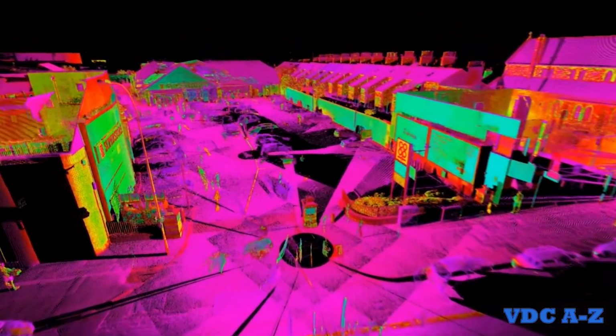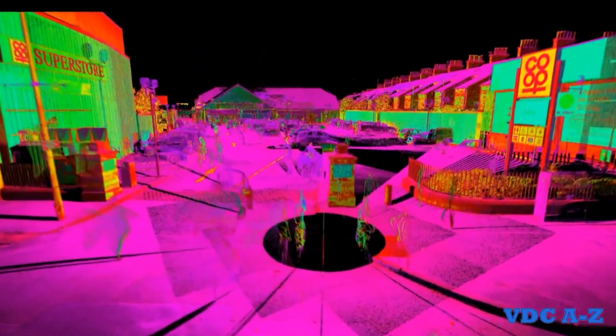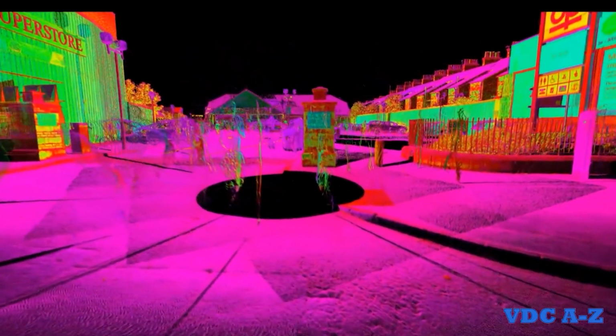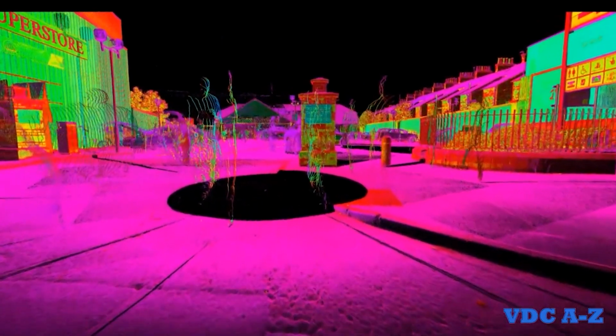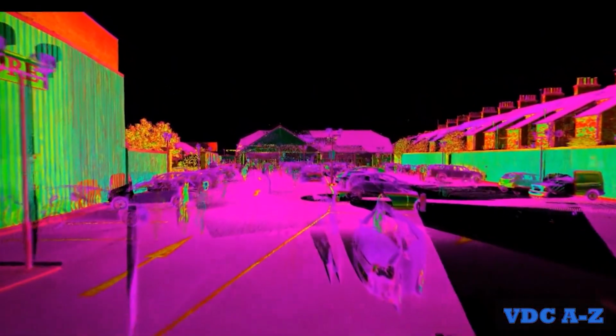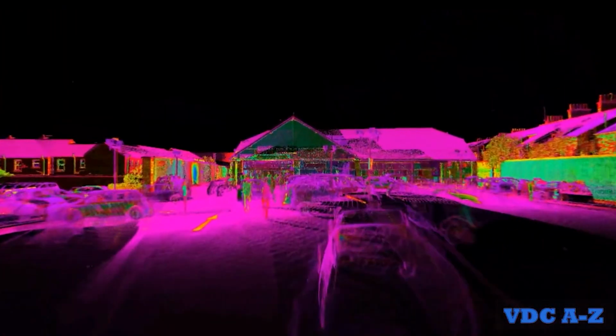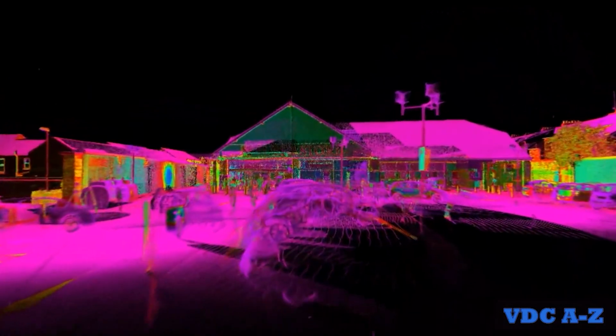3D laser scanning is used to capture accurate and detailed information about existing physical structures and environments. The data is then used to create comprehensive digital models that represent not only the 3D geometry of a building or infrastructure, but also valuable information about its components, materials, and systems. 3D laser scanning helps to facilitate efficient and informed decision-making throughout the entire life cycle of a construction project.